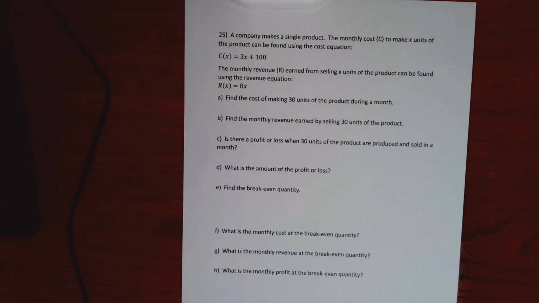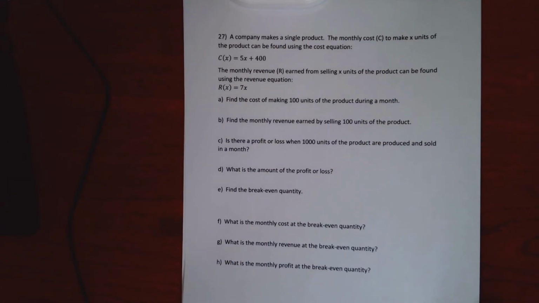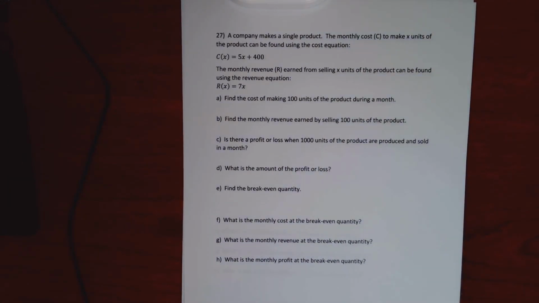So between the last 2 problems, the supply demand and this cost revenue, that's probably 28 points on the test. Would be my best guess. I haven't actually written the test, but I've written the practice test. 27 is your next one to practice. They should go real quickly.